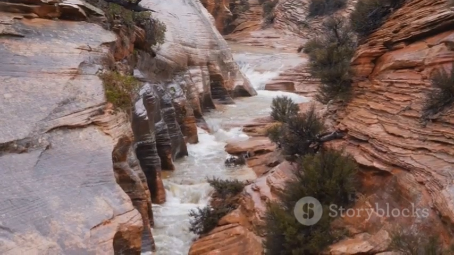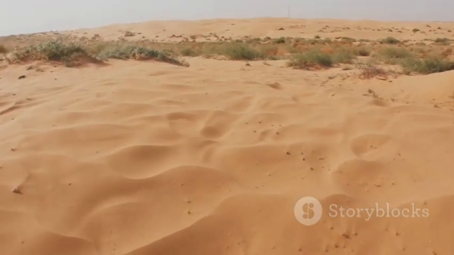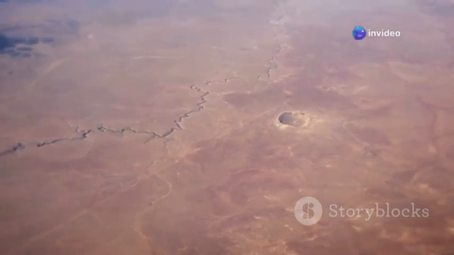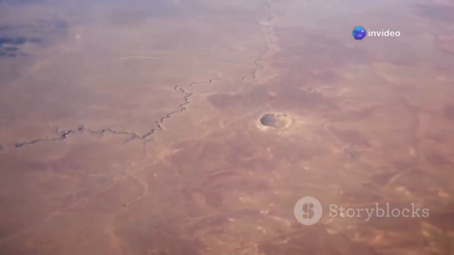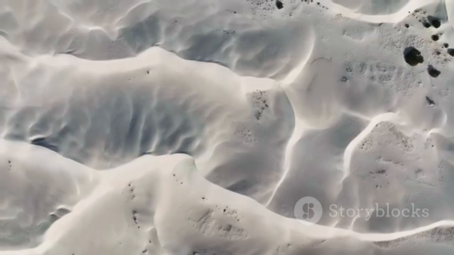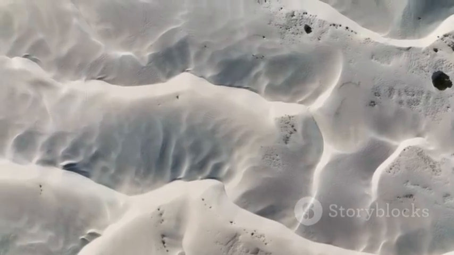Some are carved by the relentless force of water. Others are molded by the wind's invisible hand. In this exploration, we journey into the heart of three fascinating landform types: alluvial, aeolian, and fluvial. Each is sculpted by distinct erosional and depositional processes, resulting in unique shapes and characteristics.